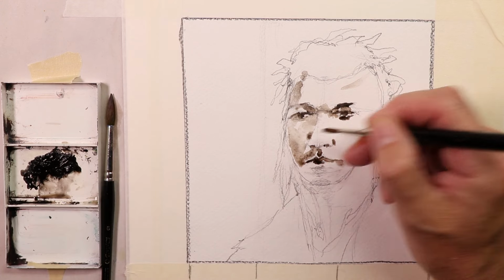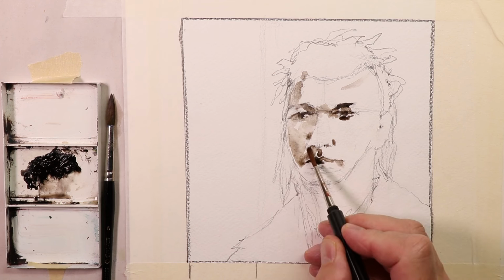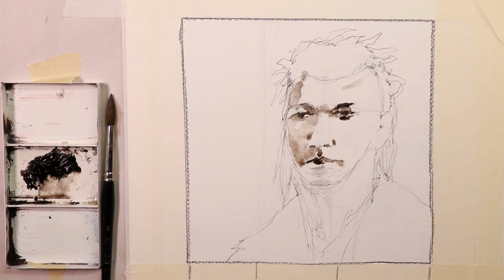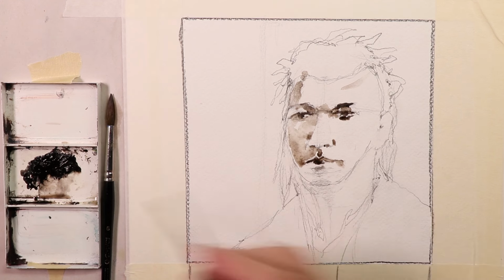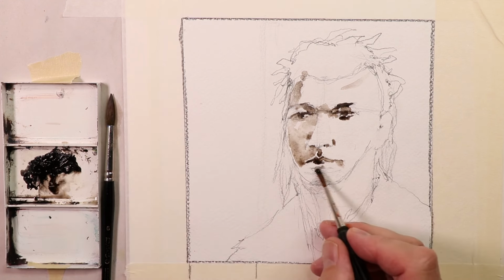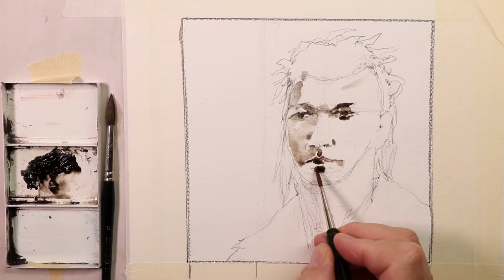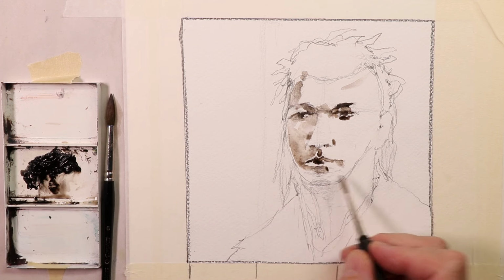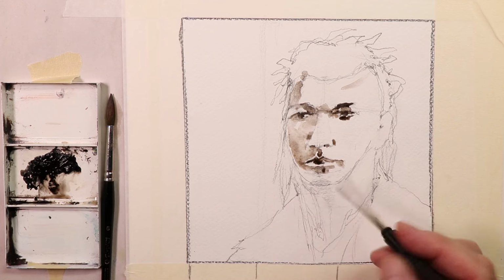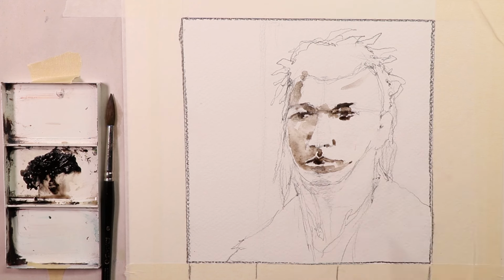And again, I'm not talking a lot because it is a subtle bit of details that we have to keep working on here, and I can't really explain exactly. I'm just trying to follow the lights and darks again. So I see some light, some shadow there.